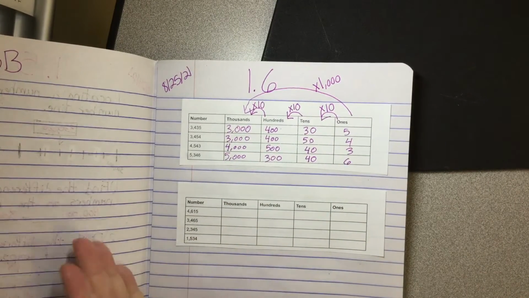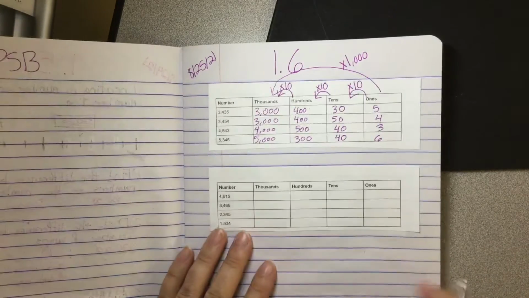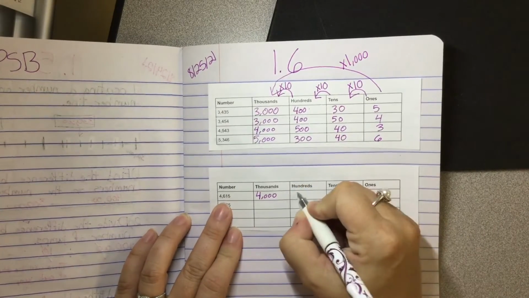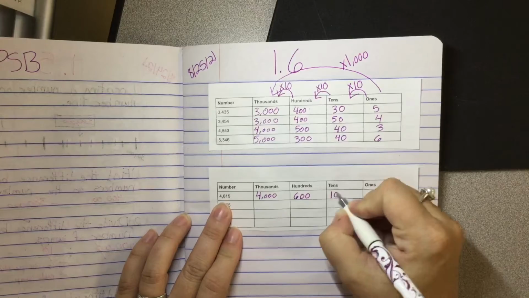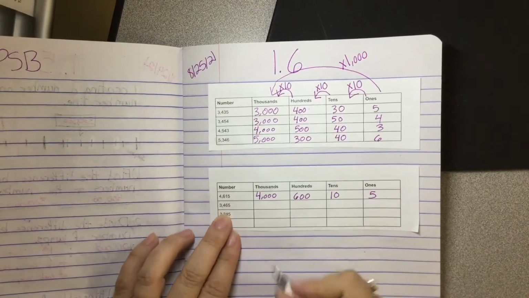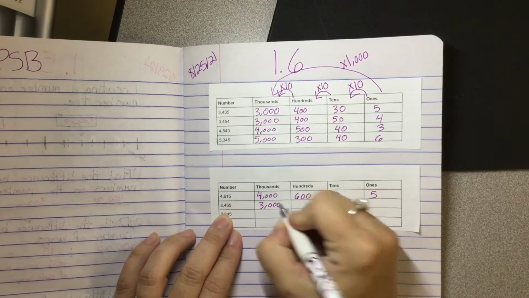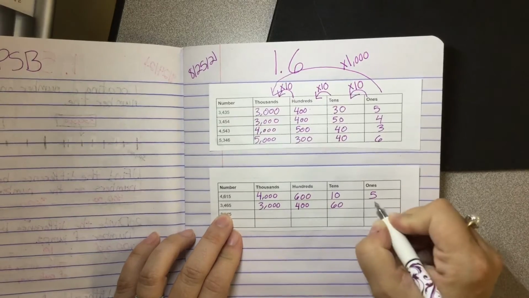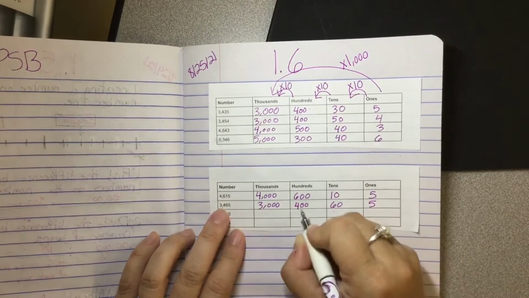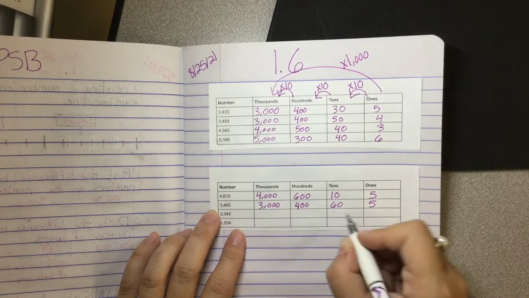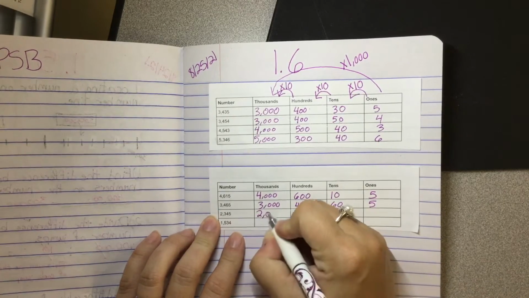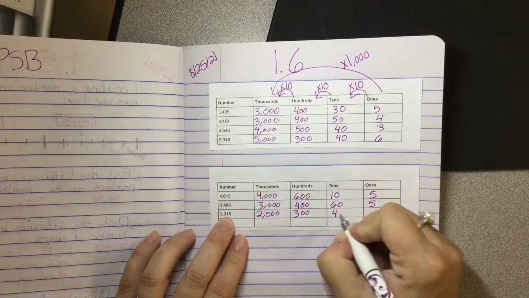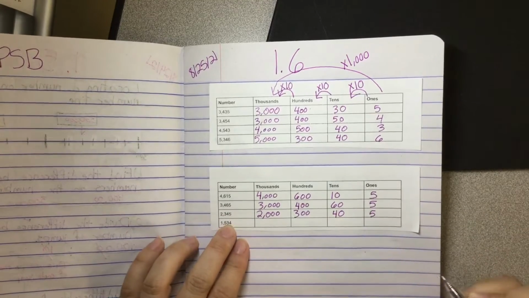Okay, so now we're going to do the opposite, but let's fill in this table first, just like we did up top. So we have a 4, so that's 4,000, 615, so 10 and 5, 3,000, 465, 5 in the ones, 6 in the tens, 4 in the hundreds, 3 in the thousands, 2,000, because there's a 2 in the thousands place, there's a 3 in the hundreds, so it's 300, 4 in the tens, so it's 40, 5 in the ones.